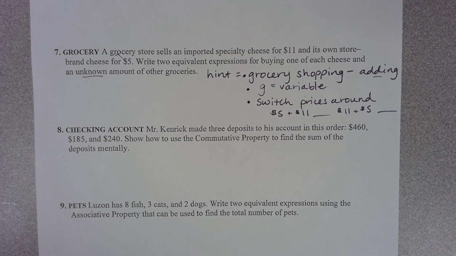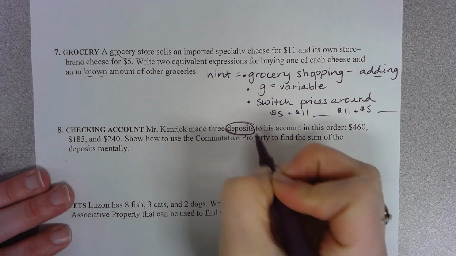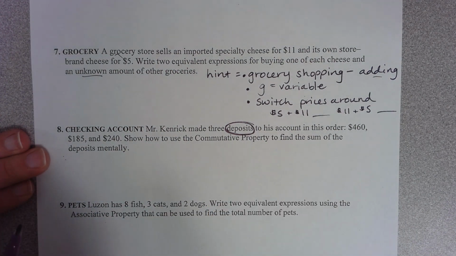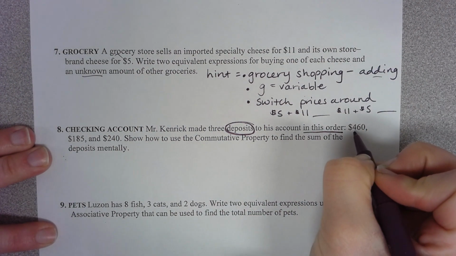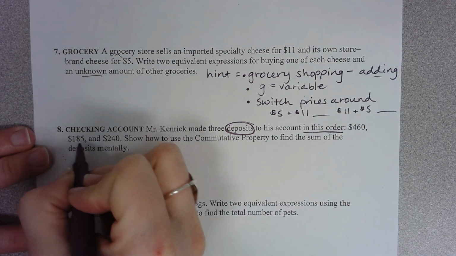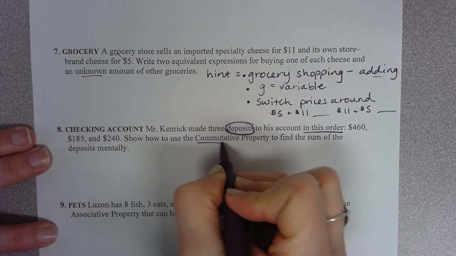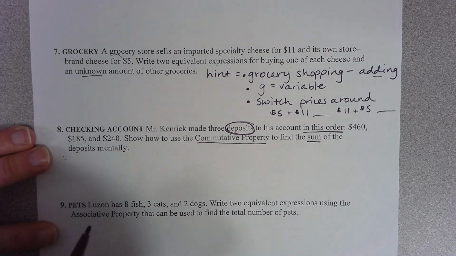Pause this right now, and I'm going to continue on with number 8, just giving you some more hints here. Okay, so number 8. Mr. Kenrick made 3 deposits into his account. Deposit, that's one of our key words in our green notes booklet. That's going to tell you what operation you're using. In this order: $460, $185, $240. Show how to use the commutative property to find the sum of the deposits mentally.